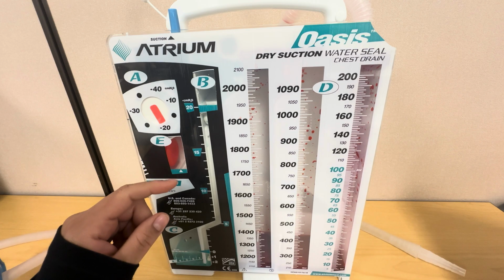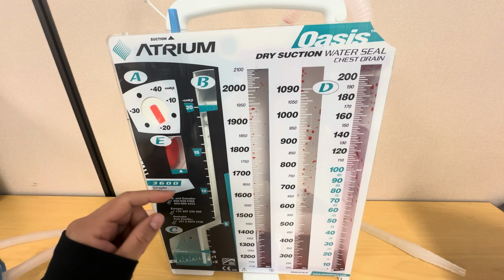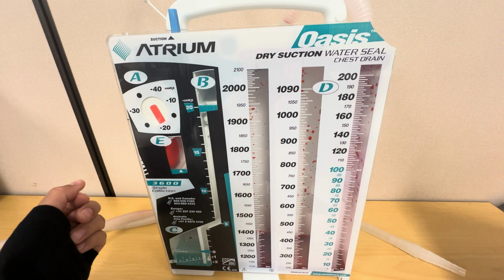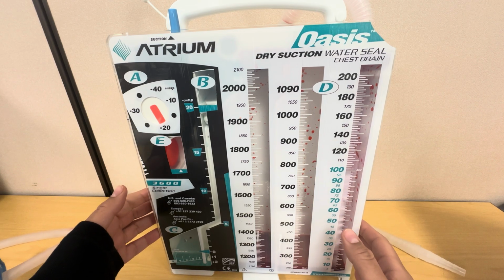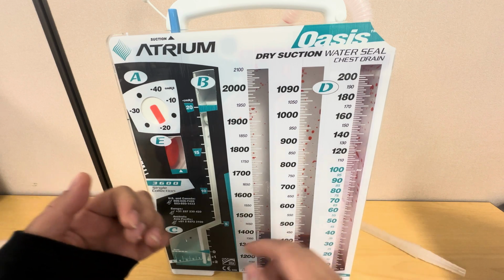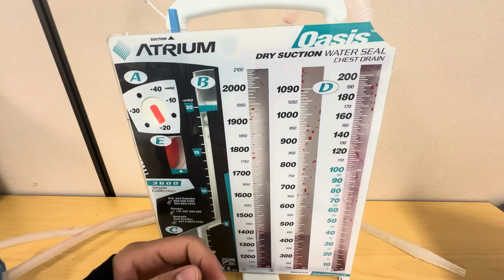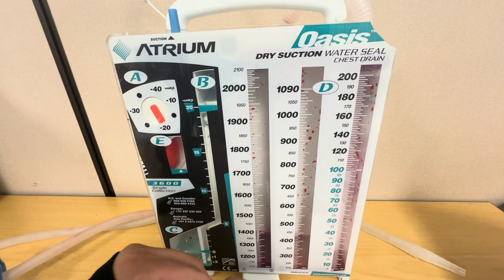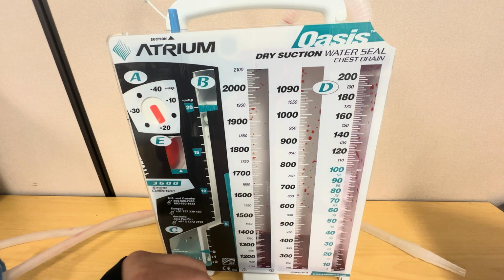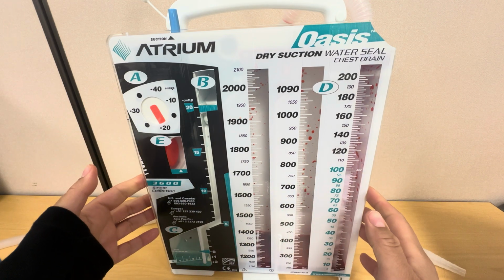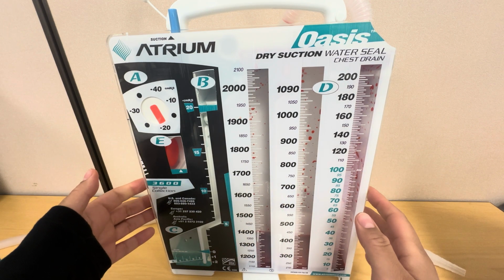So as a nurse, what we want to do aside from the chest tube is monitor our patient's respiratory status, their vital signs, their oxygen saturation, just everything. And we want to also know what to do when things go wrong. So it's very important to monitor all of these chambers. They all play a very important part in the patient's care.